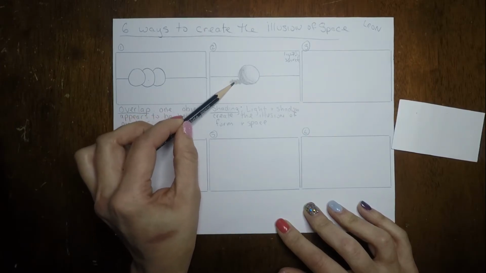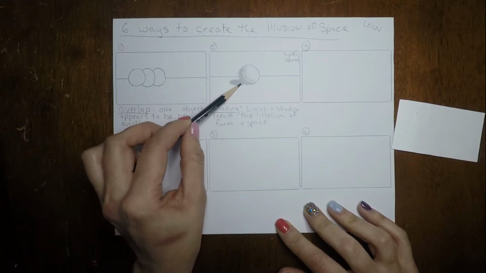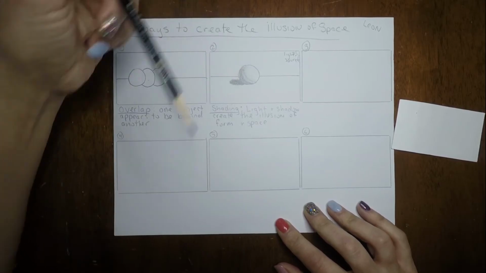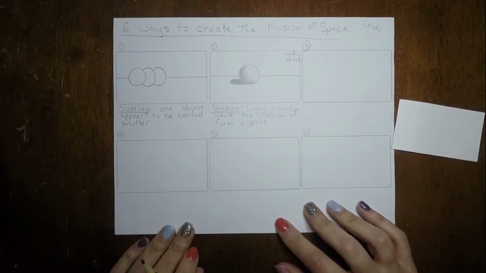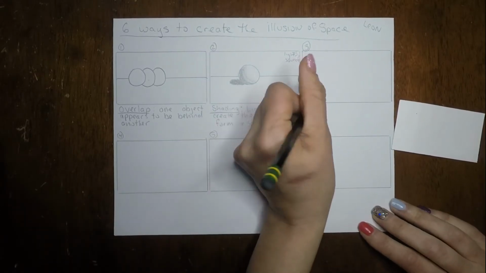And I'm just going to try to make it kind of round. We don't really need to see the definition of it, just so it's there. So again, dark, medium, turning into light. And that's how light and shadow create the illusion of form in space. Next is placement.